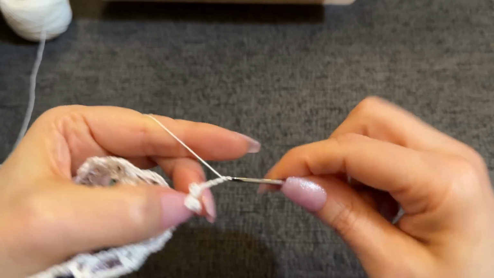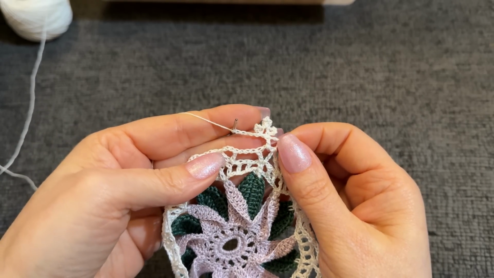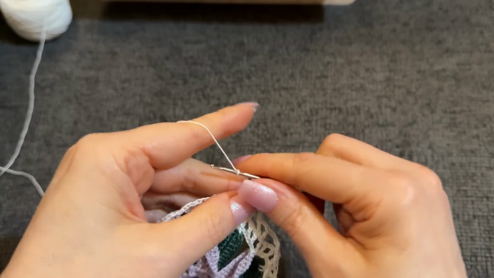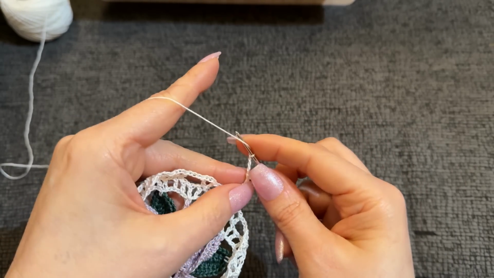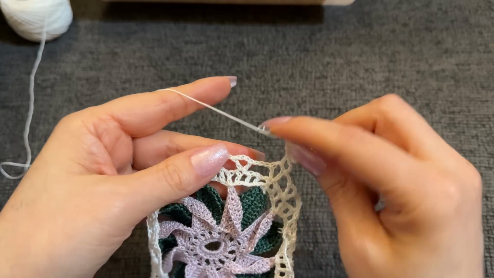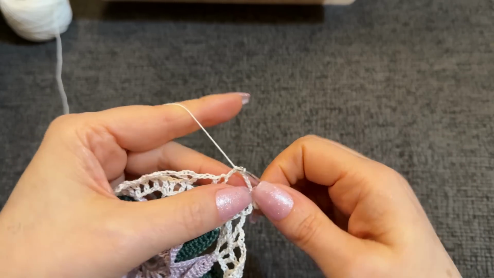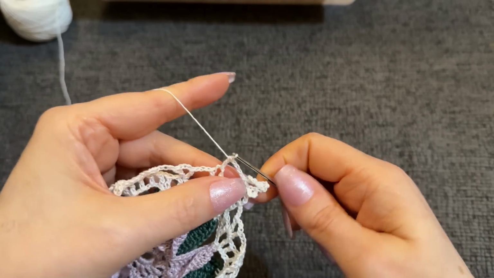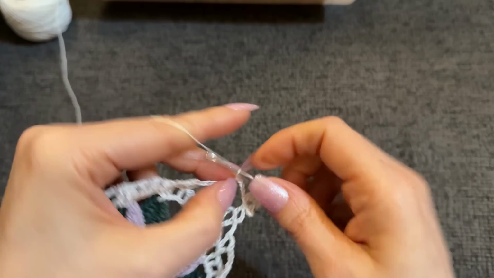2, 3, 4. So then what are these 4 chains? I don't care at this point. Okay. 4 chains, 1 double in the middle of one of the next 3. So jump all the way over like that. I'm going to guess yes, instead of these 3. So 3 picot.